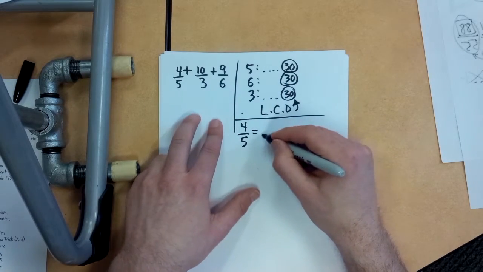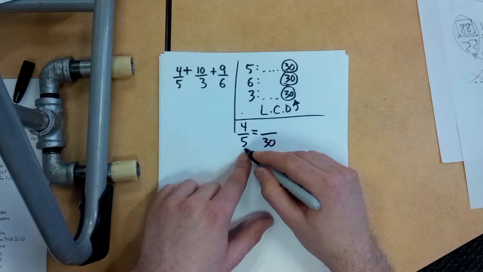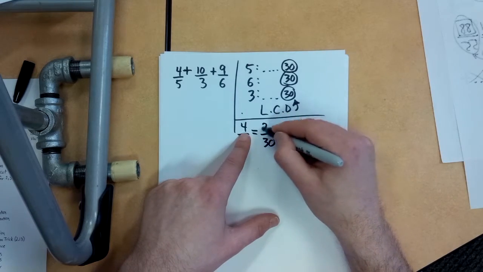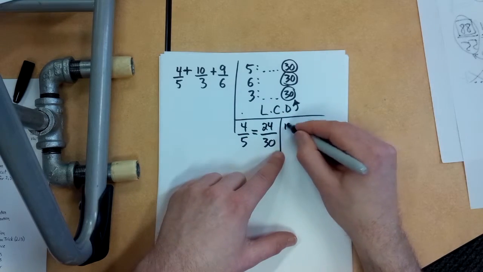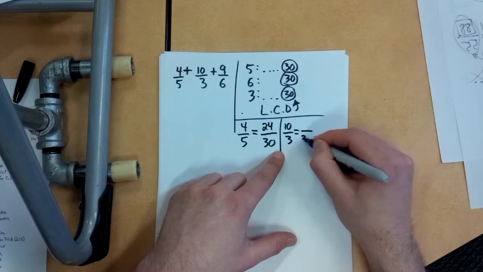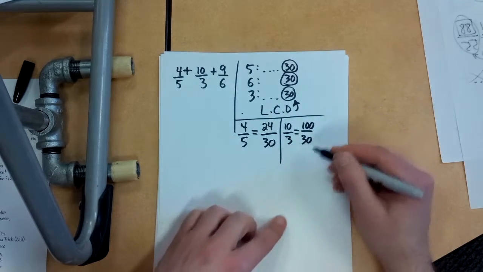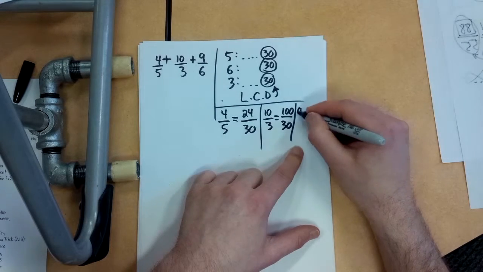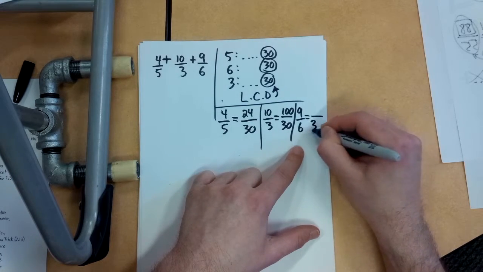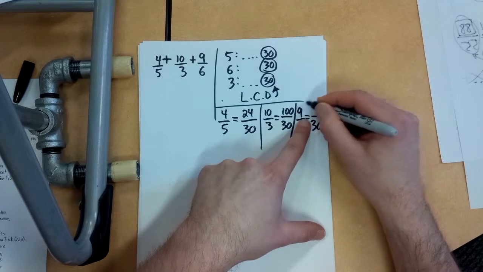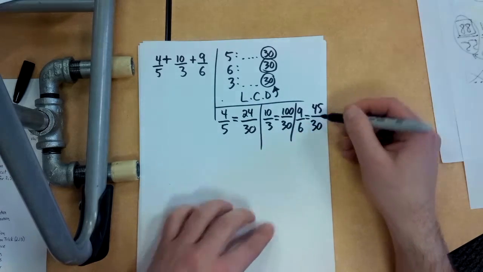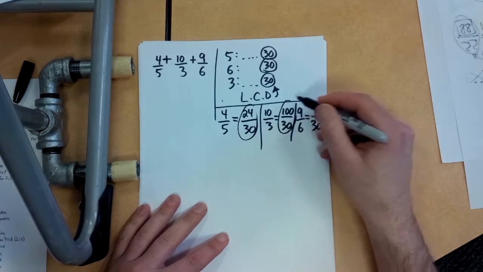4 divided by 5 equals something out of 30. So here, I'm timesing by 6. Here, I'm timesing by 6. Next one. 10 over 3 equals something over 30. Here, I'm timesing by 10. Here, I'm timesing by 10. And here, I have 9 divided by 6 equals something over 30. Here, I'm timesing by 5. So up here, I'm timesing by 5. So there's my 3 new statements.